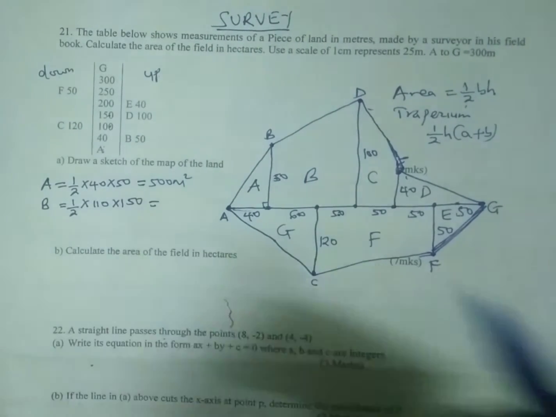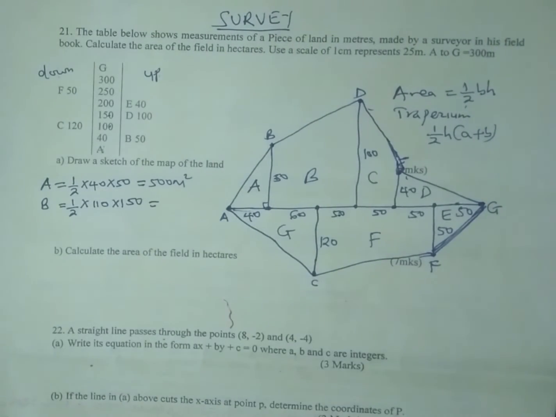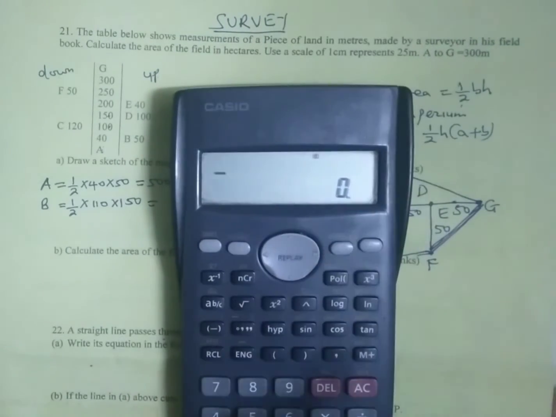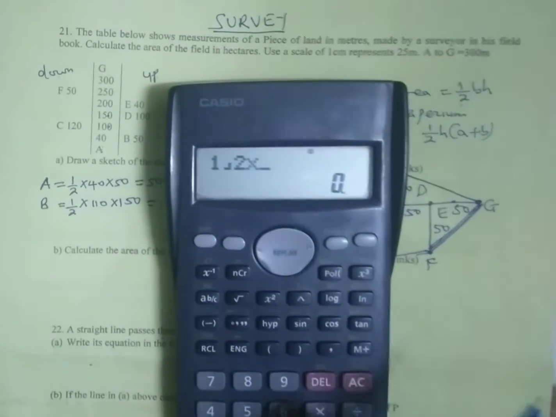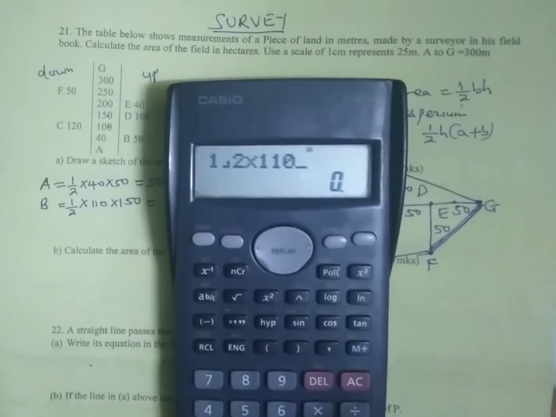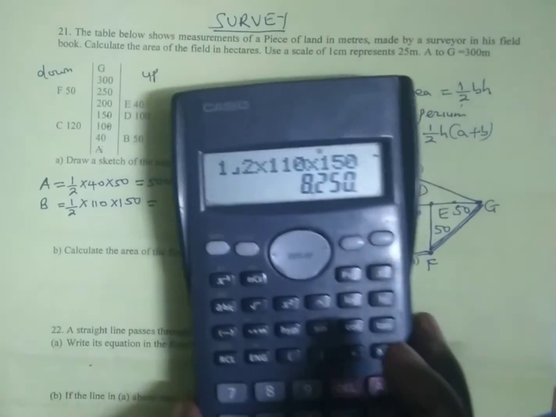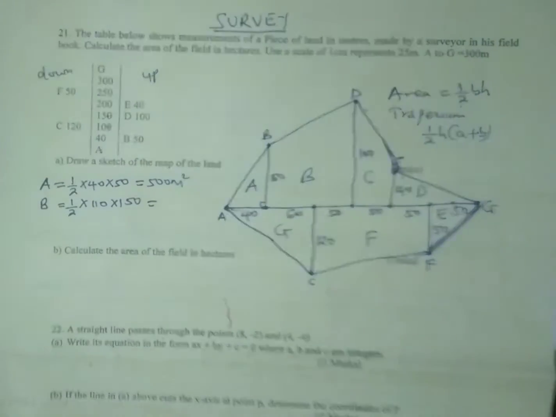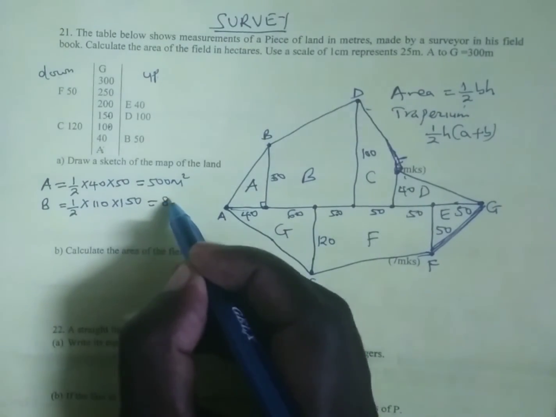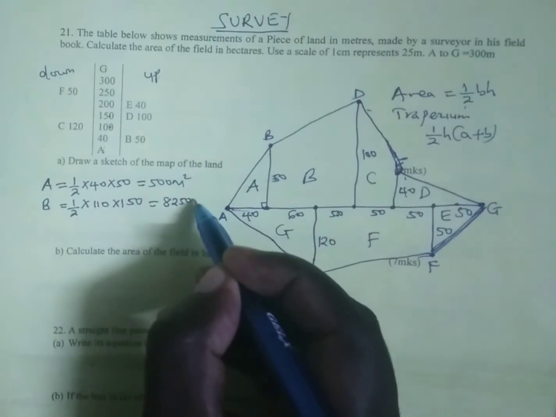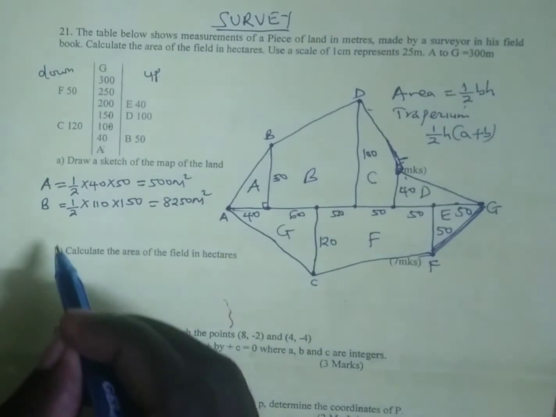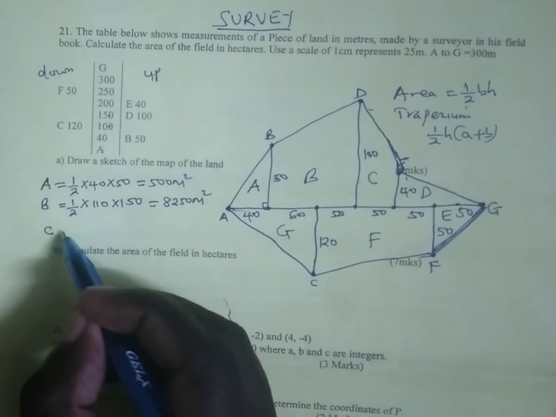150. And if you do this calculation, it will give us half times 110. We multiply by 150, giving us 8,250. This is 8,250 meters square. Then we go to C.